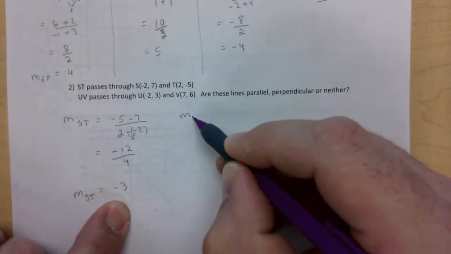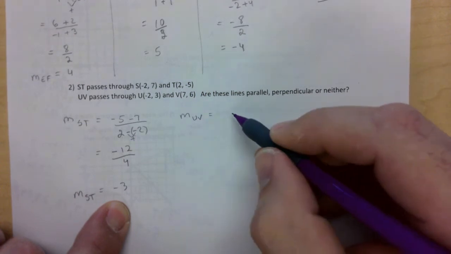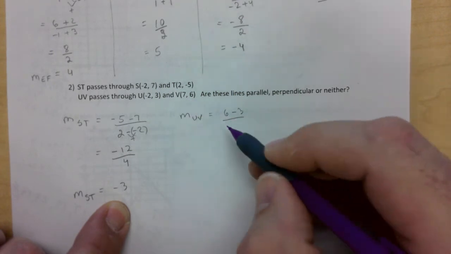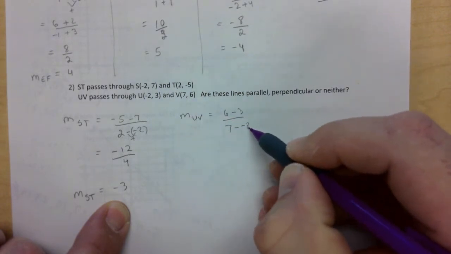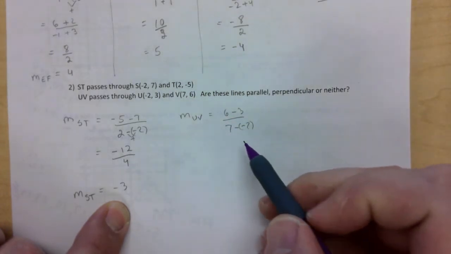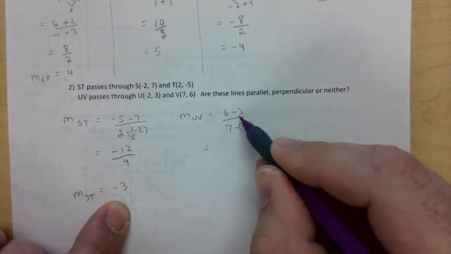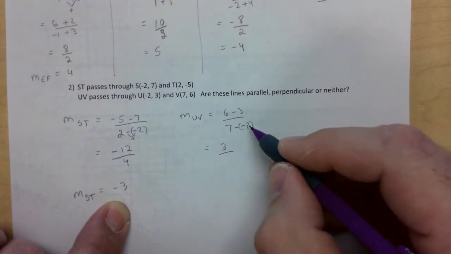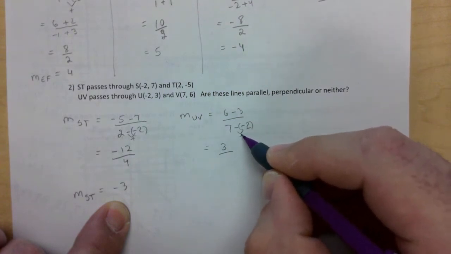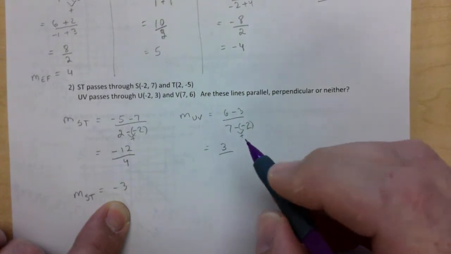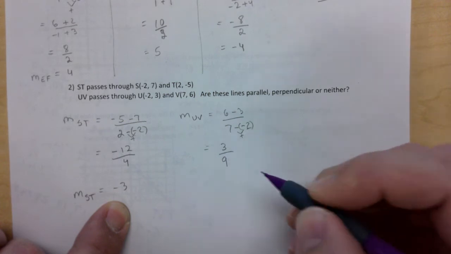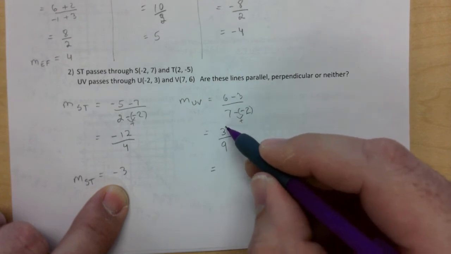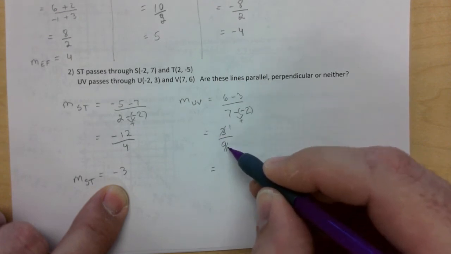And we're going to do slope of UV. That'd be y2 minus y1 over x2 minus, notice a lot of double negatives, right? So this gives you 3 over, this would be positive. So this is 7 plus 2, which is 9. That you need to reduce. The 3 goes in here once, the 3 goes in there 3 times.